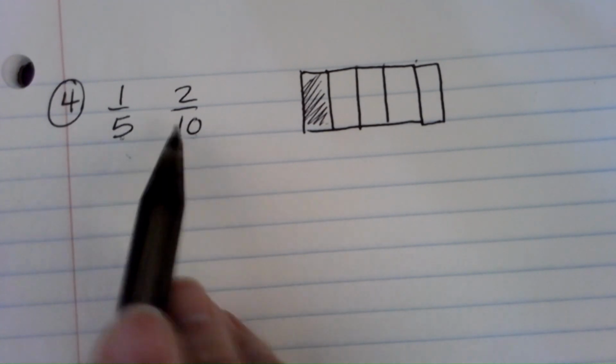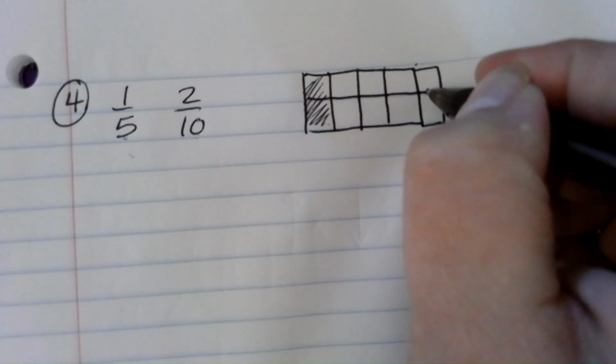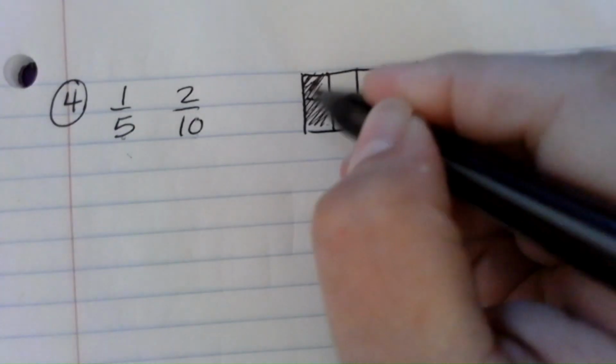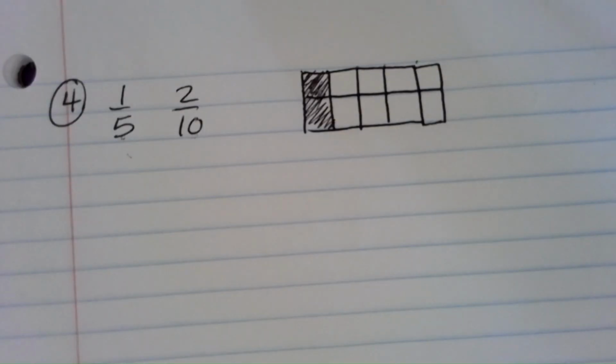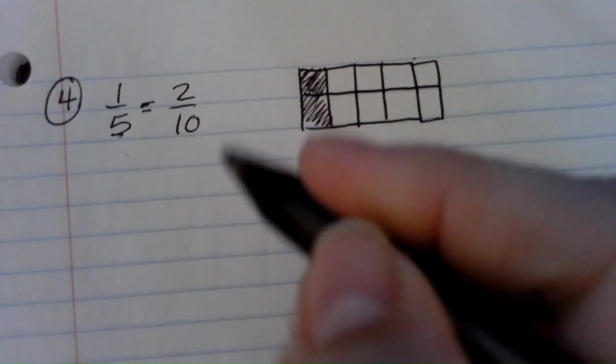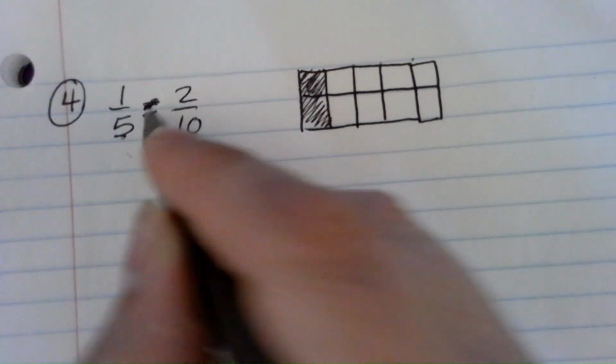So that means I had to multiply it by 2. I draw a line through it. Now I have 2 out of 10, and they take up the same amount. Y'all, they take up the same amount. So what I needed to recognize here is that they're equal to each other.